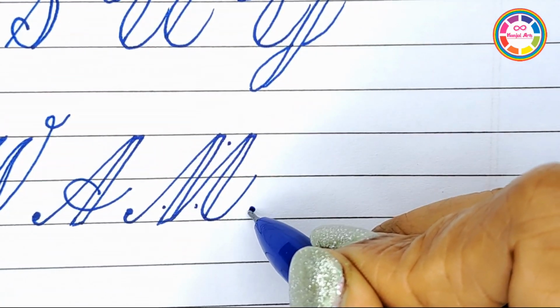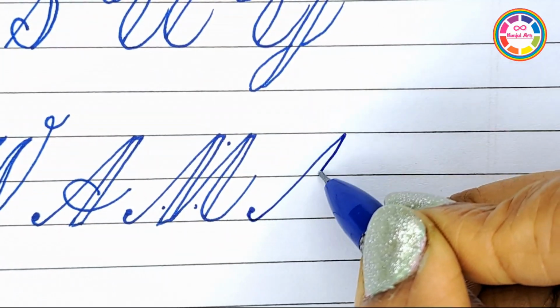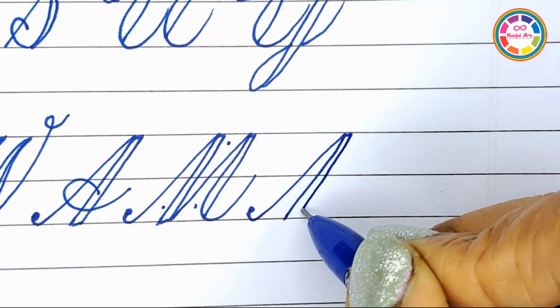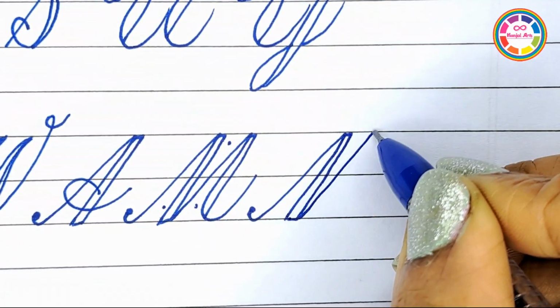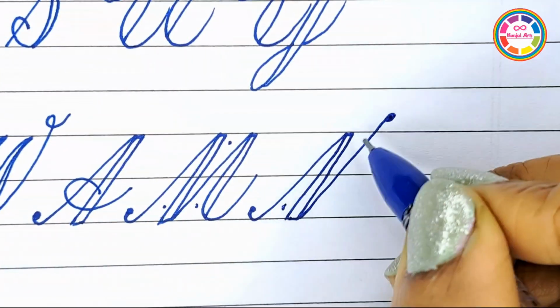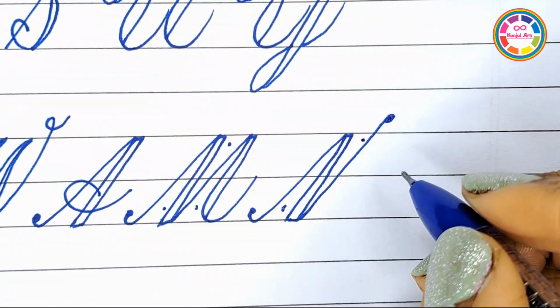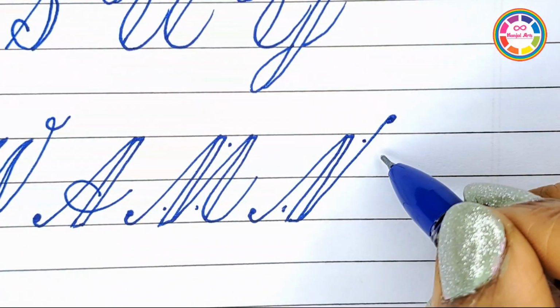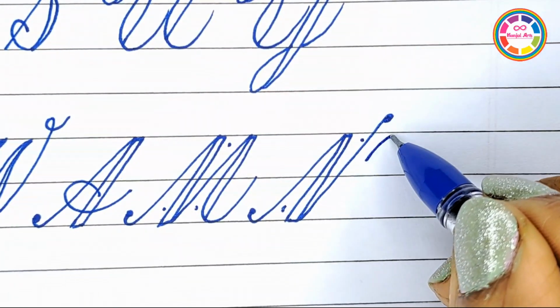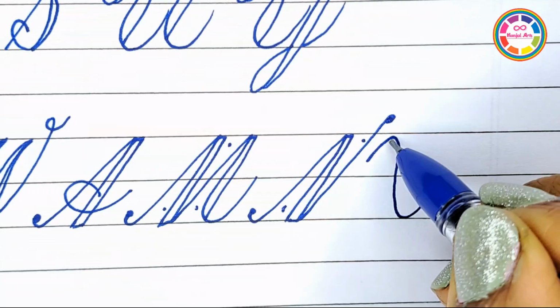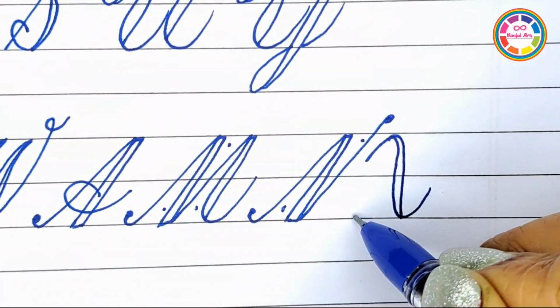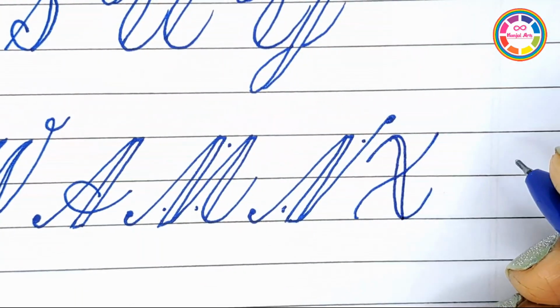And then N, same way we are going to do. So it's a downward stroke. Don't make it like a standing line. Turn out. So these 2 gaps are equal. Yeah. And now X. So it's same like the small x, only thing is it is smaller in size. So this is X.